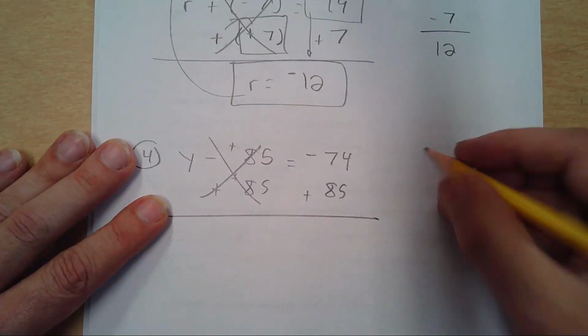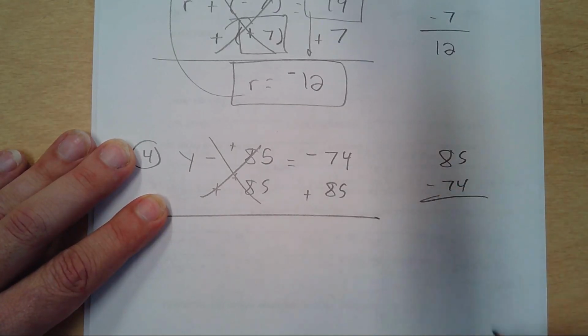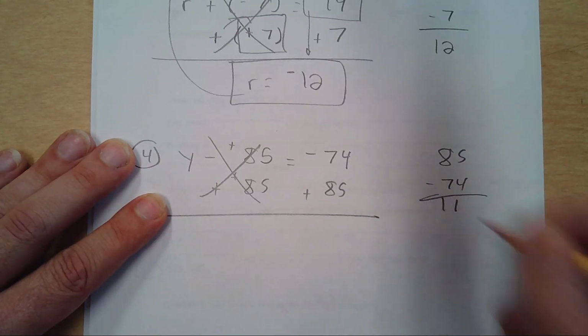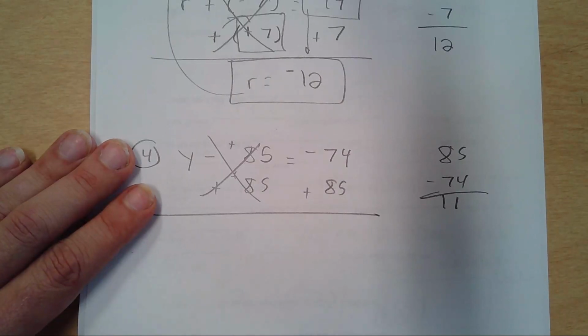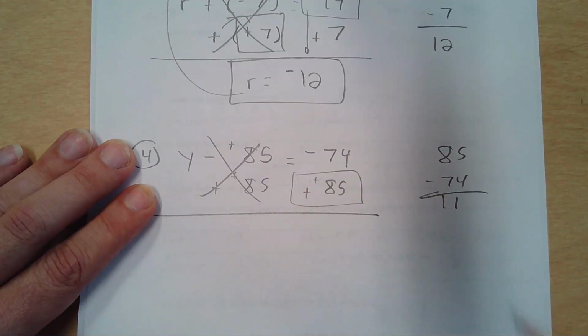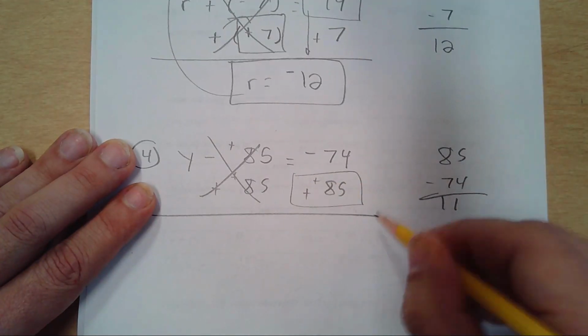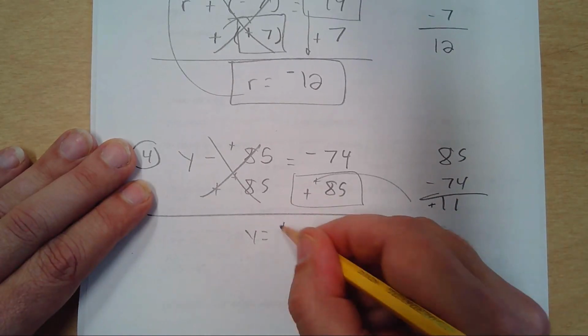Greater absolute value, signs are different. Lesser absolute value, I get 11, positive or negative? Positive, right, because the greater absolute value in this case was the positive 85. That makes sense. So carrying that over here, y equals positive 11.